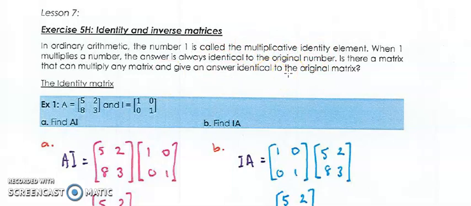So when you look into matrices, the question that we pose is, is there a matrix that can multiply any matrix and give an answer identical to the original matrix? You can add 0 to any matrix and be left with the same matrix.